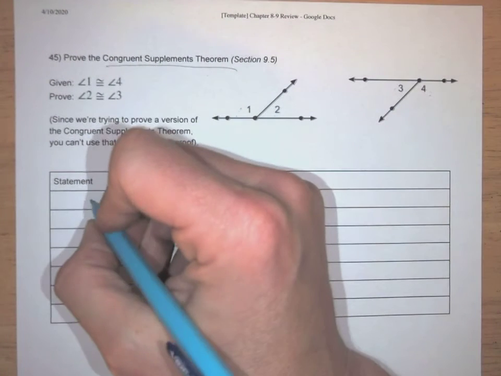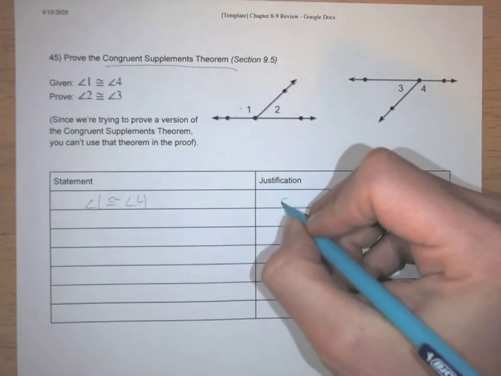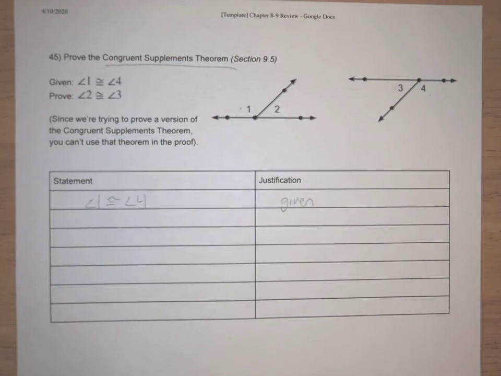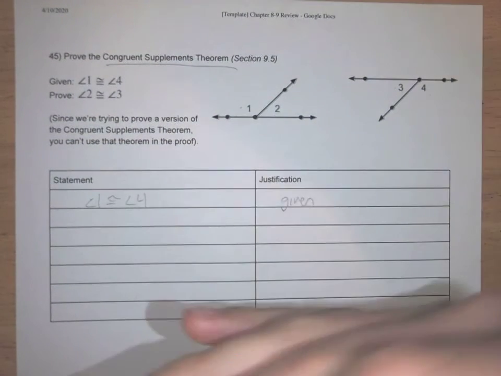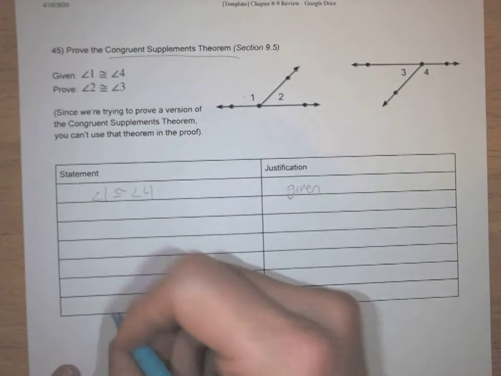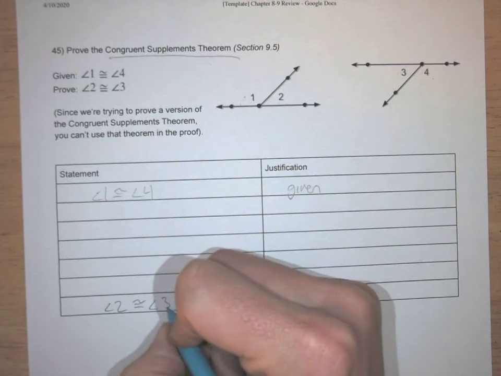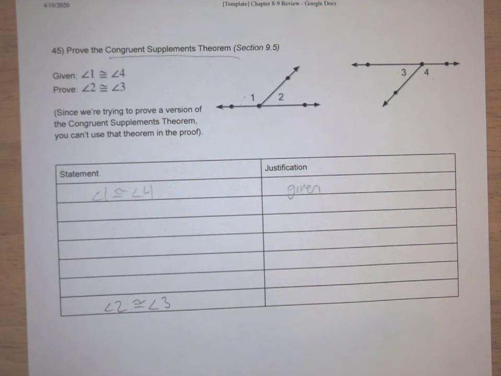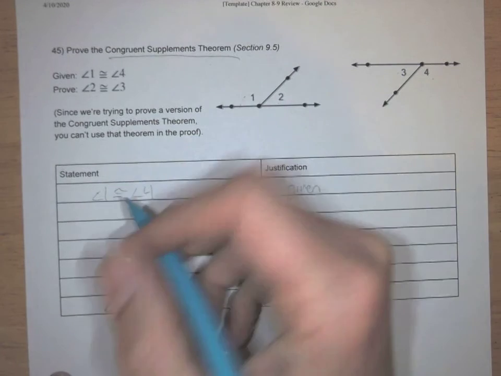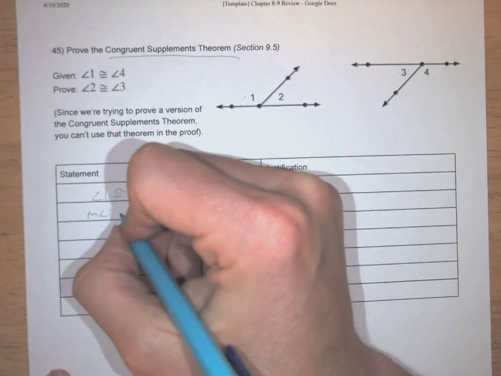Okay, so we got angle 1 congruent to angle 4, given. Again, I don't know how long this proof is going to take. I may need an extra line, or I may not use enough, but hopefully this will fit. We're trying to get here. We don't know how yet, but that's where we're headed. If I have these two congruent, that means their measures are equal.